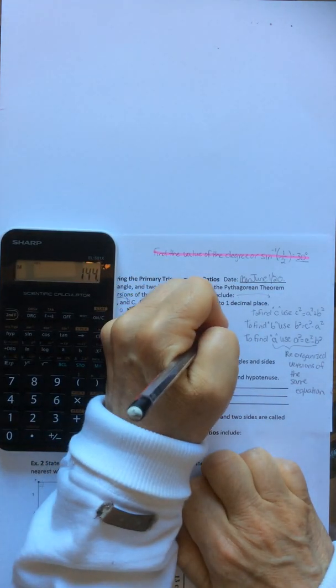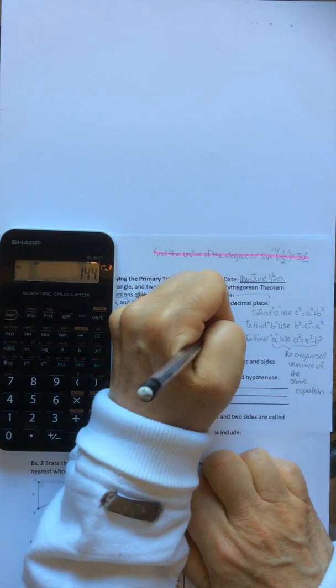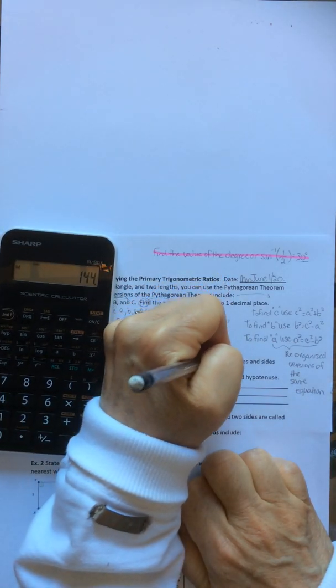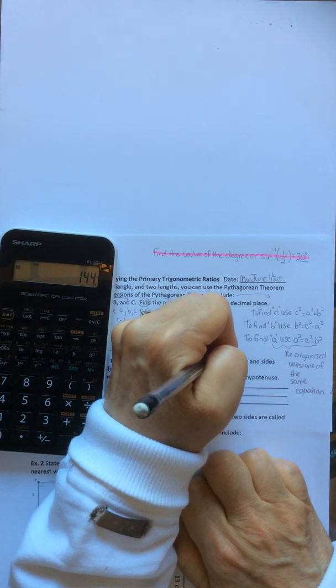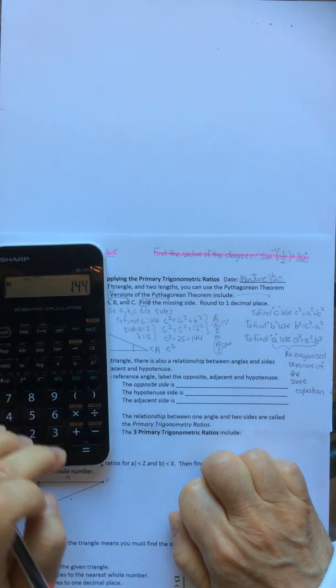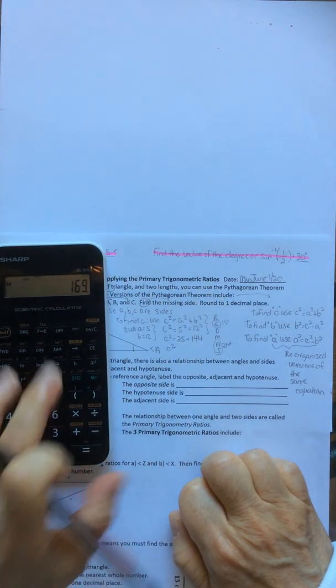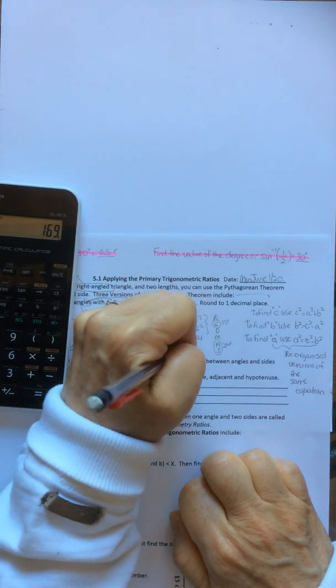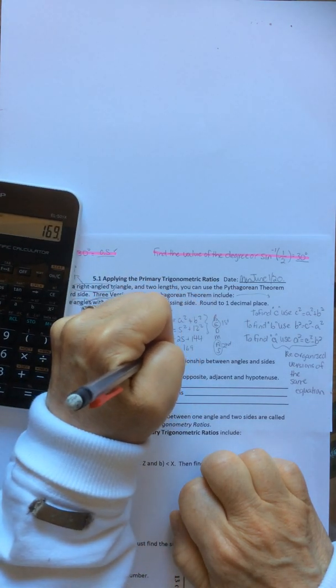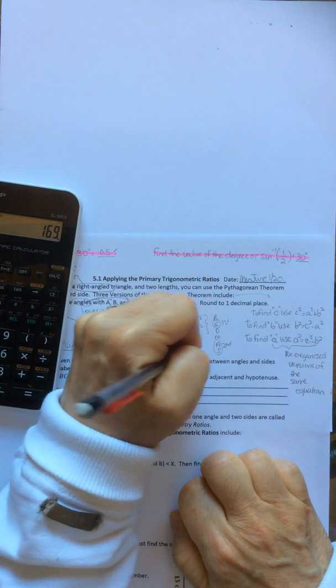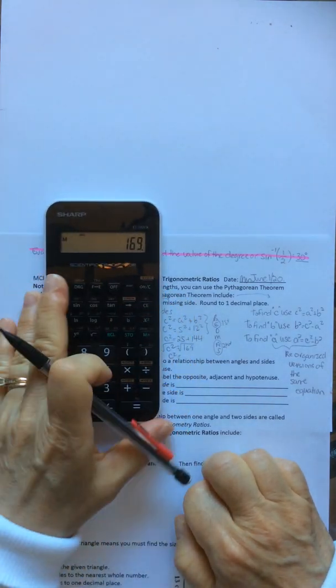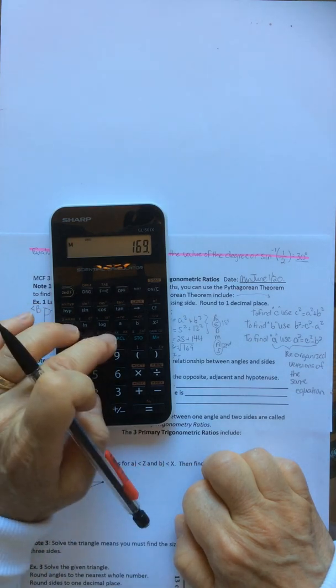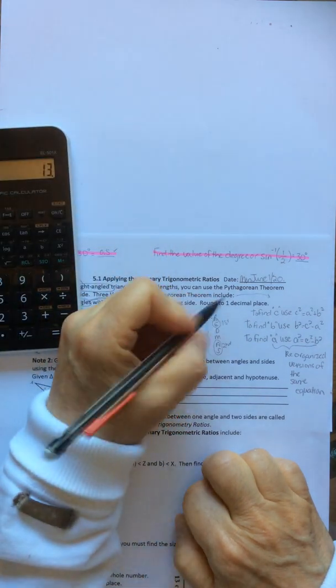So you're doing exponents first before you do addition or subtraction, right? So 25 plus 144 is 169. And then you have to take the square root, and C is equal to 13. If you don't know, there's my square root button, 13.